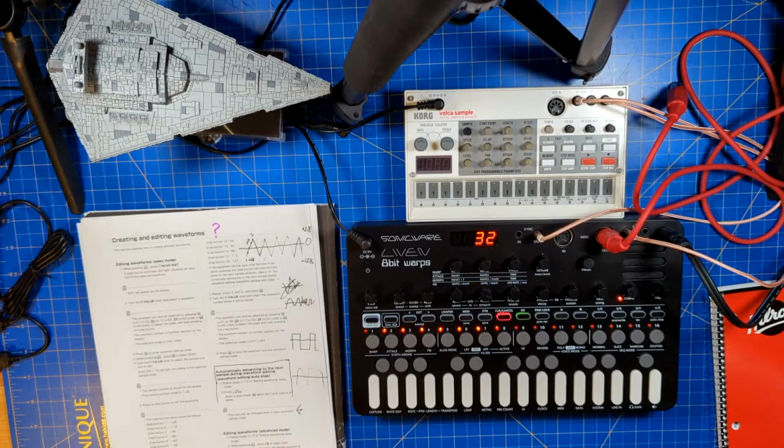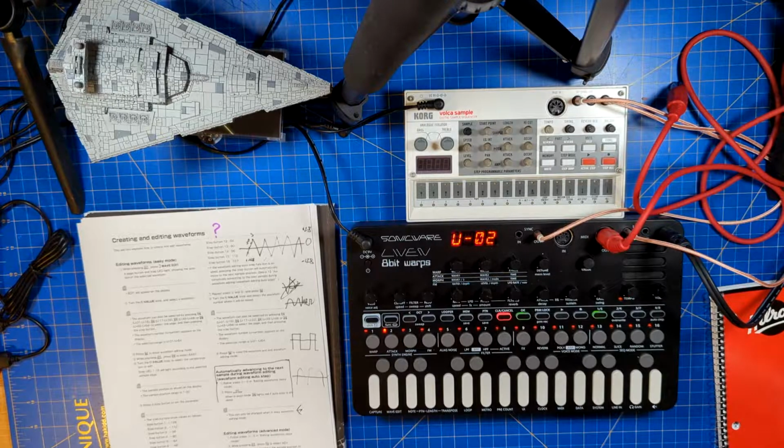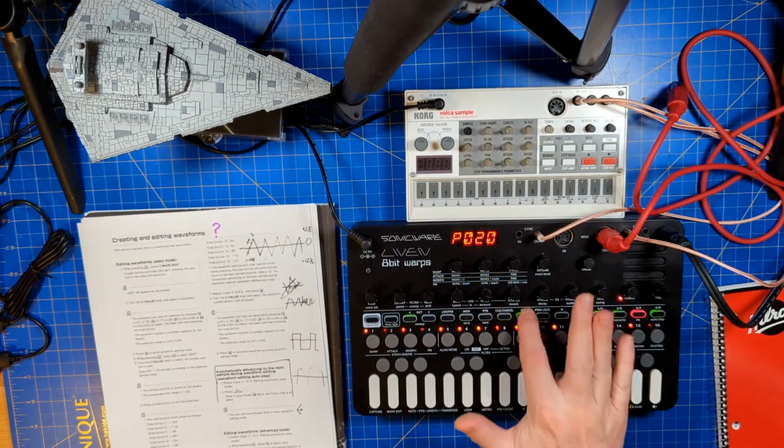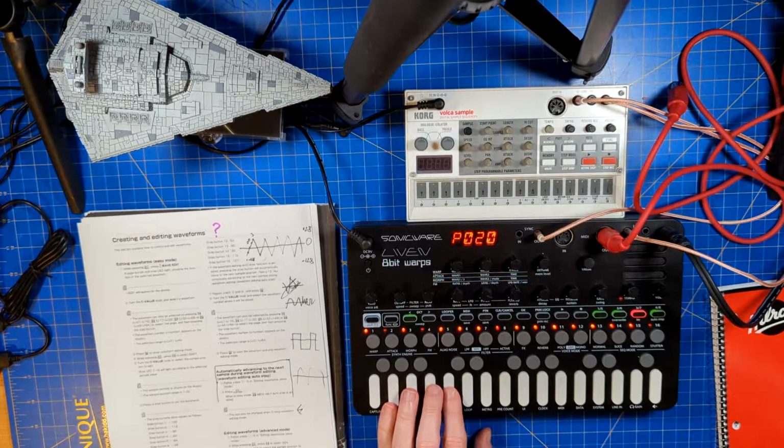Cool. So once we throw that all in and we're ready to save it, we hit OK. Then it's going to ask us which slot we want to save it under. That's good. So now we have it saved under user wave 2, and we should hear the sine wave.